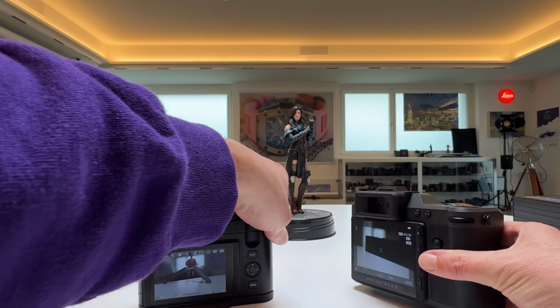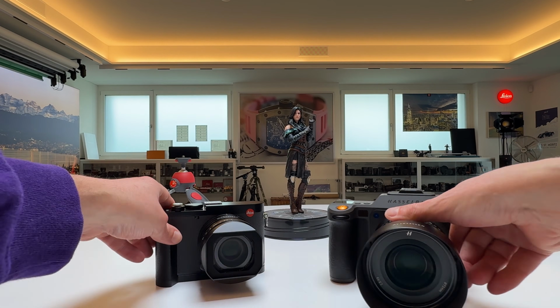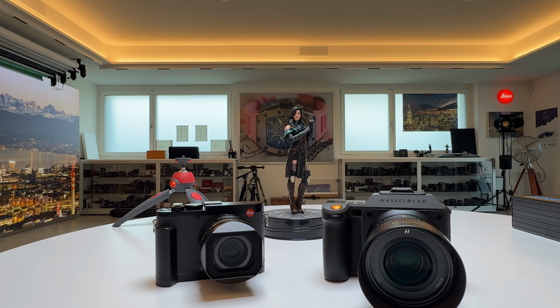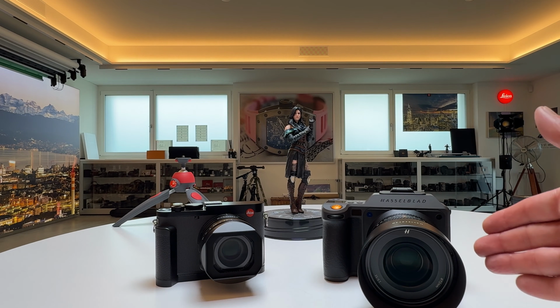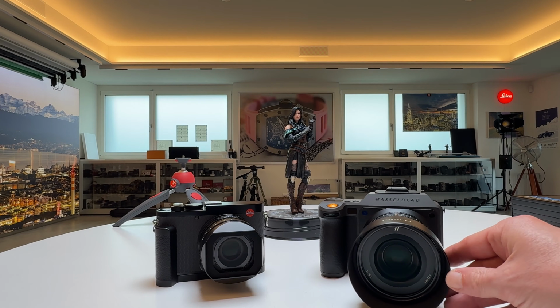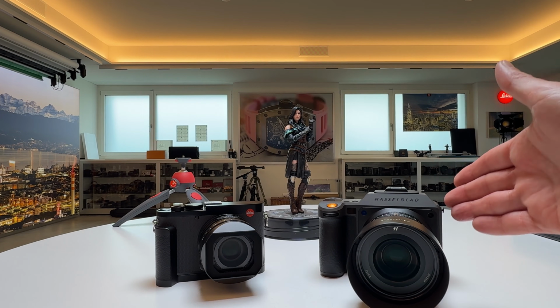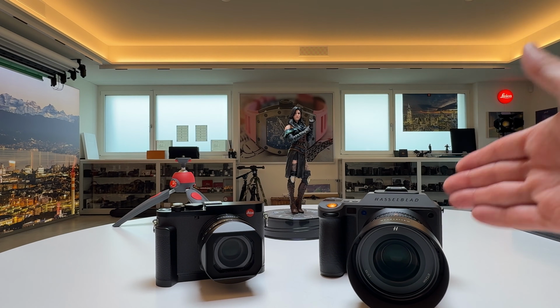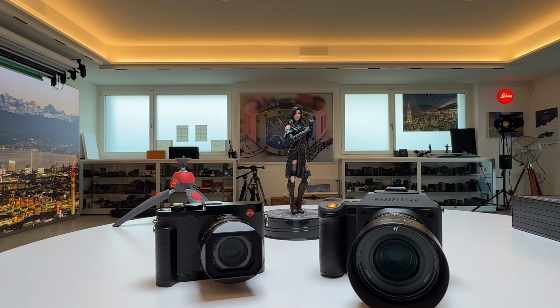And in fact, it is a system camera, of course, and that's one of the biggest differences between these two cameras here in front of me on the table. Here we have a system camera. You can mount any XCD lens from Hasselblad. You can also mount older lenses from Hasselblad. You can, with adapters, shoot any kind of third-party lenses on that camera body. And you have here, of course, a fully-fledged system camera platform where you get a lot of flexibility in terms of what lens you want to shoot on that camera body.